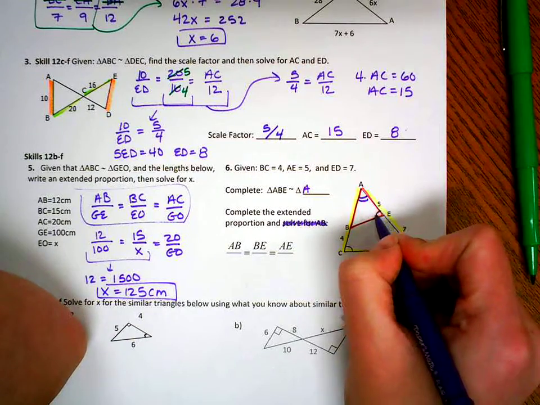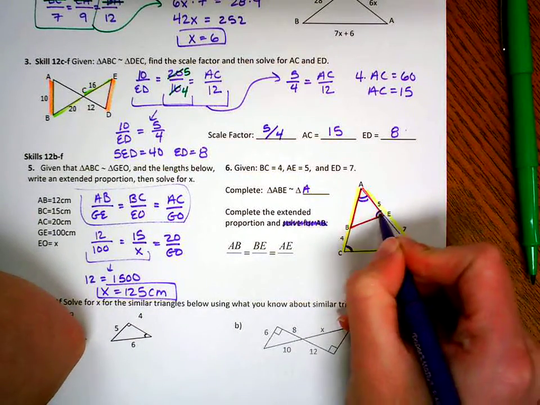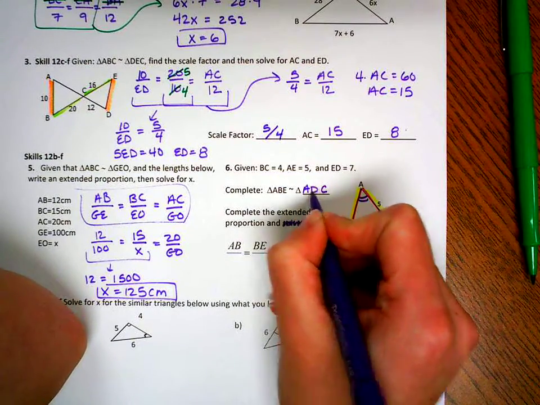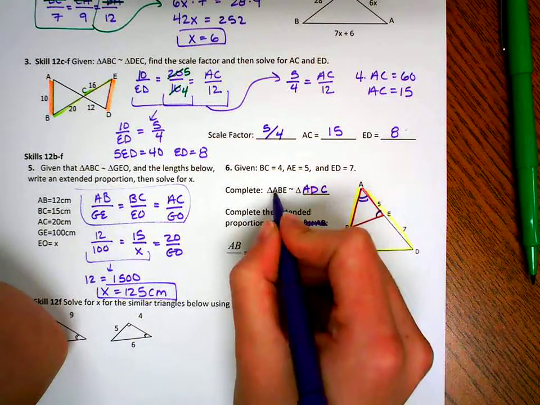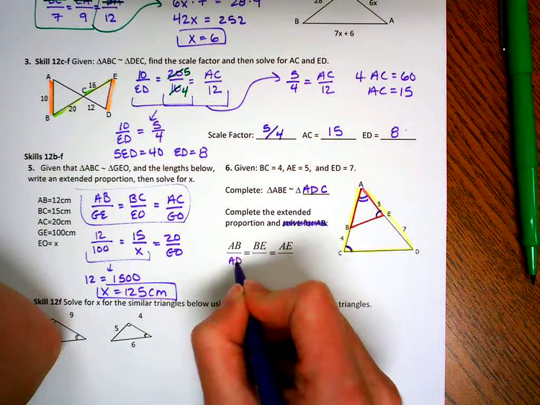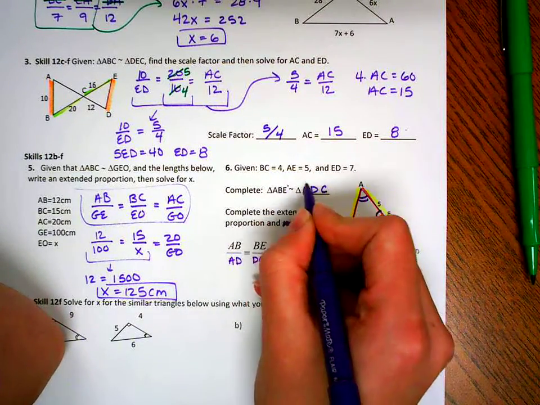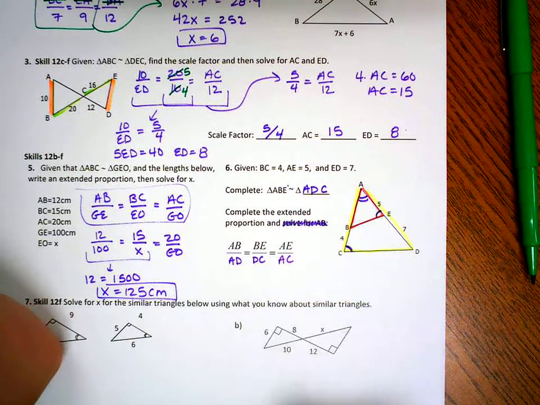Now E has one arc and C has one arc, so E and C are going to line up. Since E is last, C needs to go last, which means D, my last letter, is going to go in the middle. So for my extended proportion, AB goes with AD, BE goes with DC, remember order matters, and AE, the first and the last, goes with AC, the first and the last.